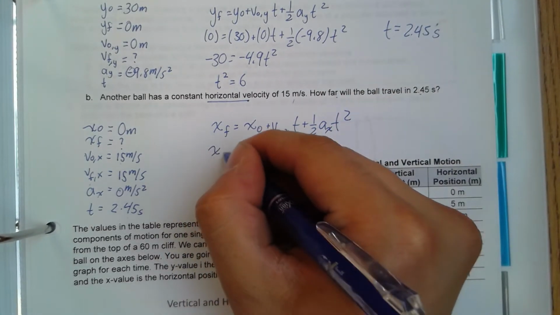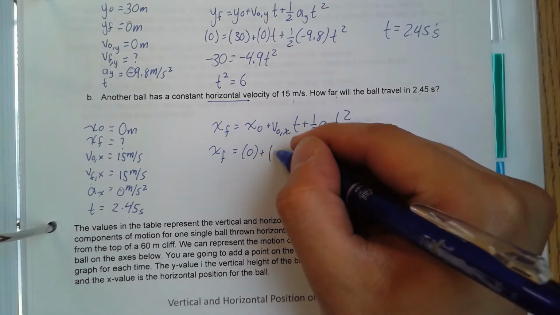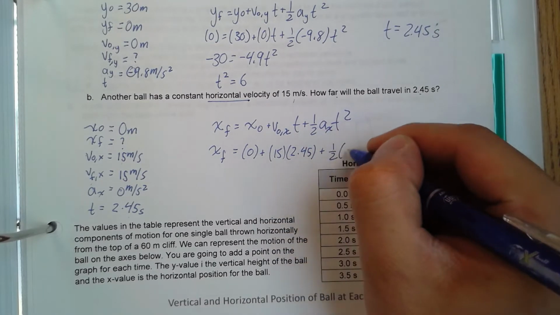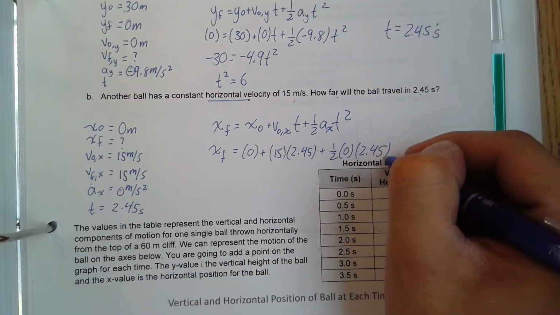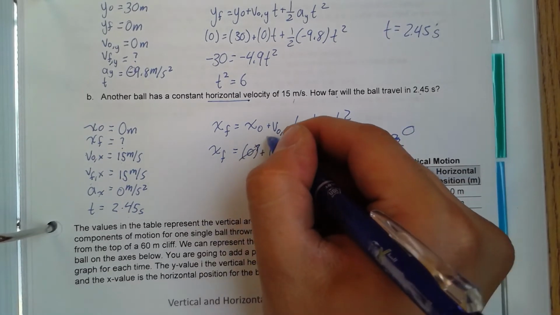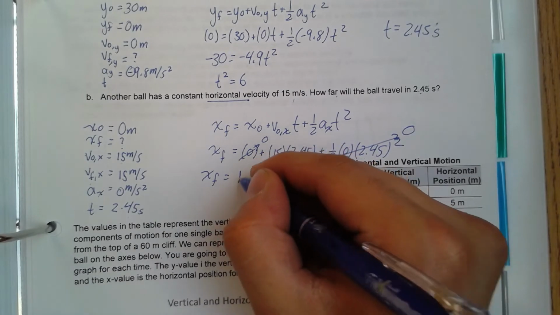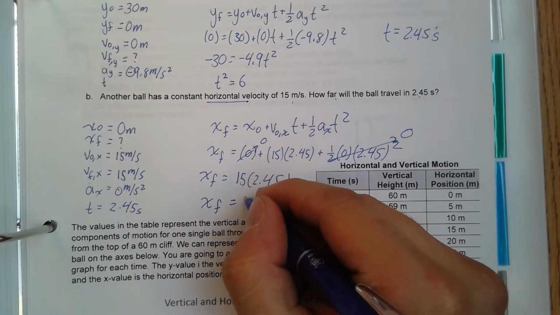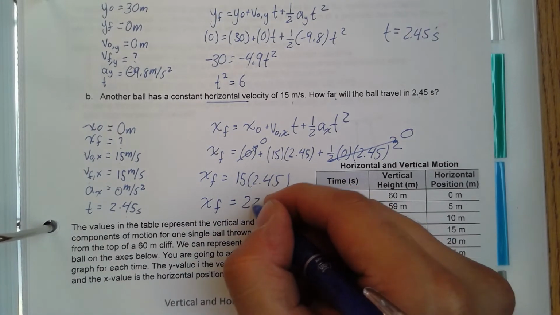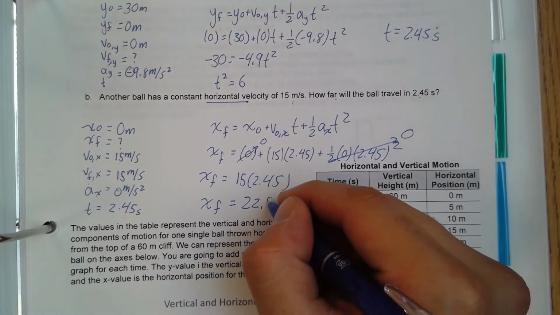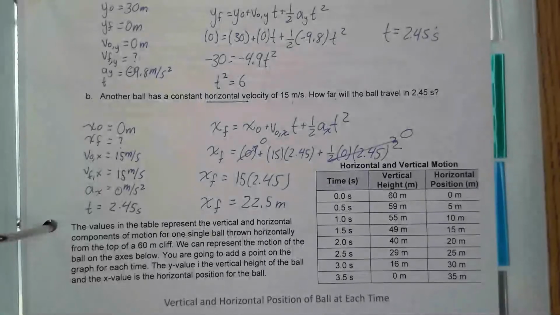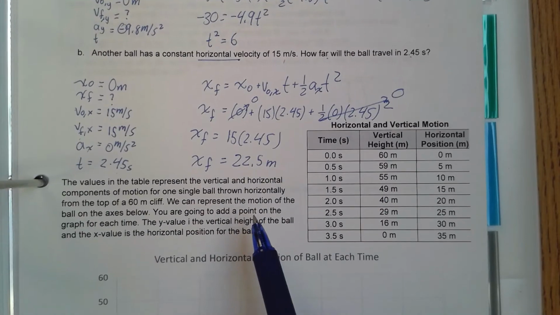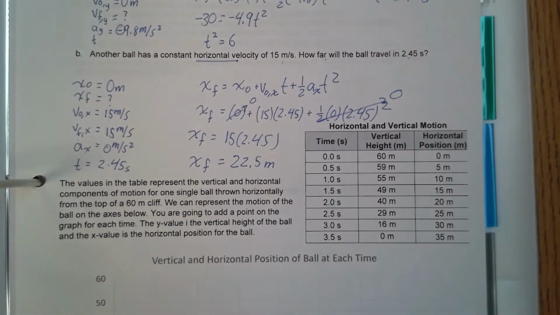Okay. Plug in everything. We've got a 0 here. 15 times 2.45 plus 1/2 times 0 times 2.45 squared. All of that is 0. This is 0. So my final position is just 15 times 2.45. Or if I plug that into the calculator, it's about 22.5 meters. Okay. So now I know it's taken this long to hit the ground, and it's going to travel this far to the right. Okay. So that's going to be the first way we think about this.